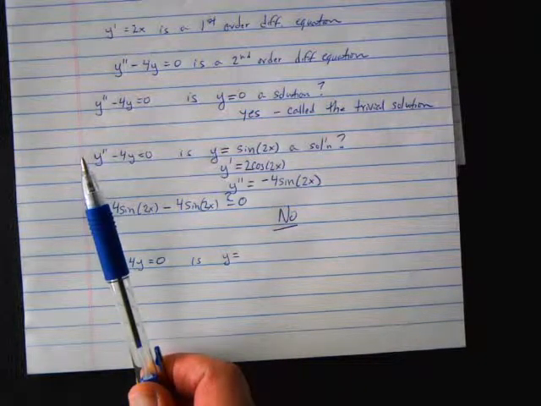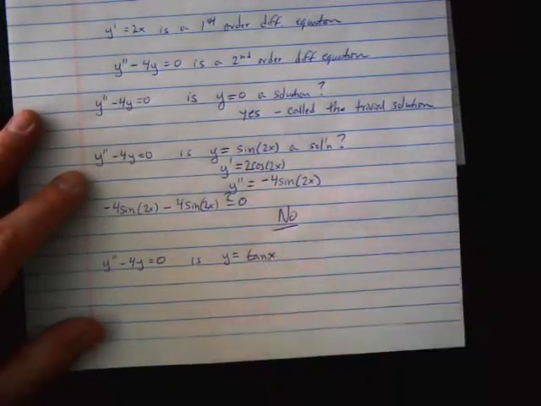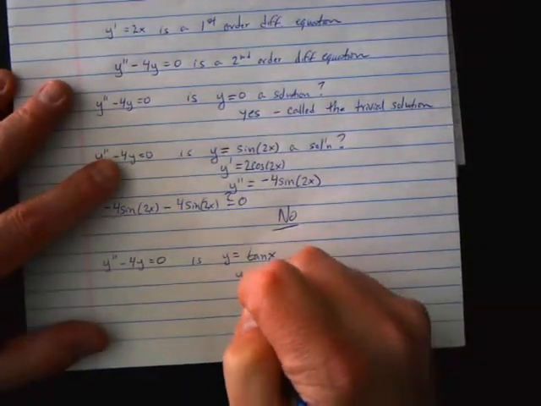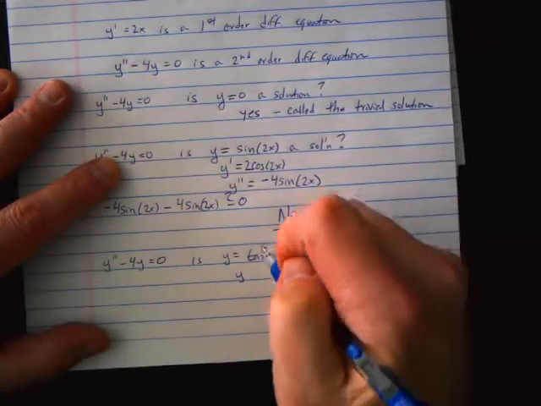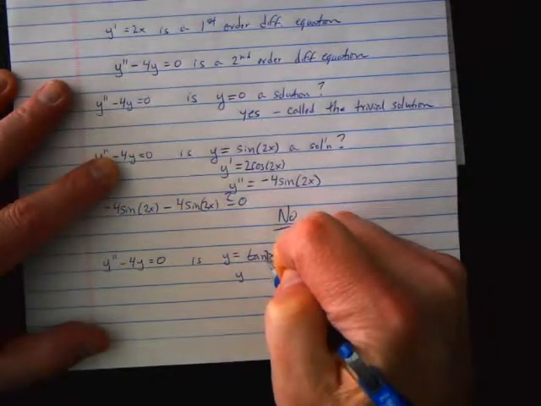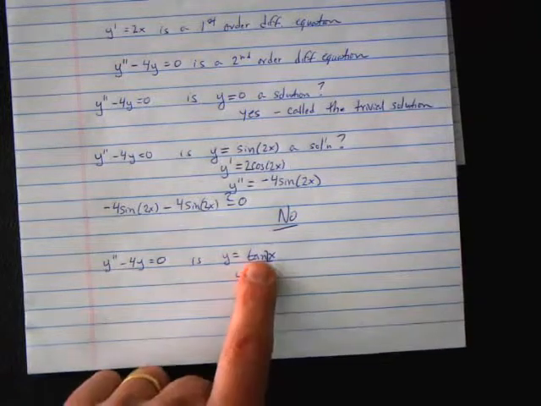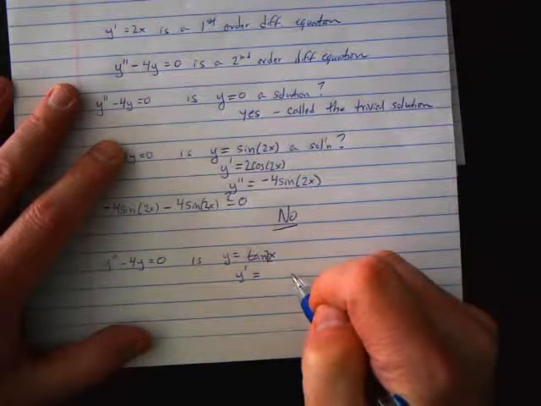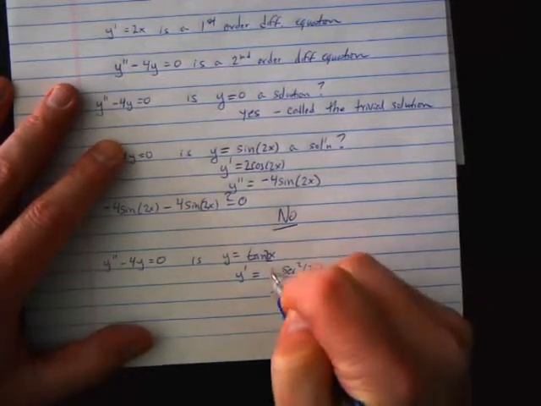Tangent, maybe? Because secant goes to secant squared. All right, well, let's find out. Just tangent x, or if I were going to do it, I think I would want tangent of 2x, because I want to balance out with this 4 over here. All right, so what's the derivative of tangent 2x? Secant squared of 2x times 2.